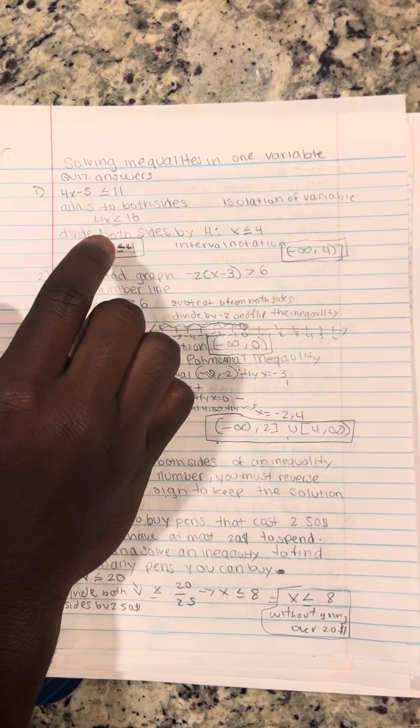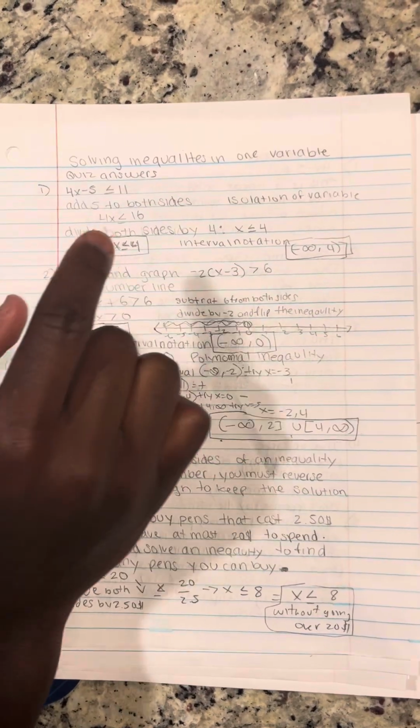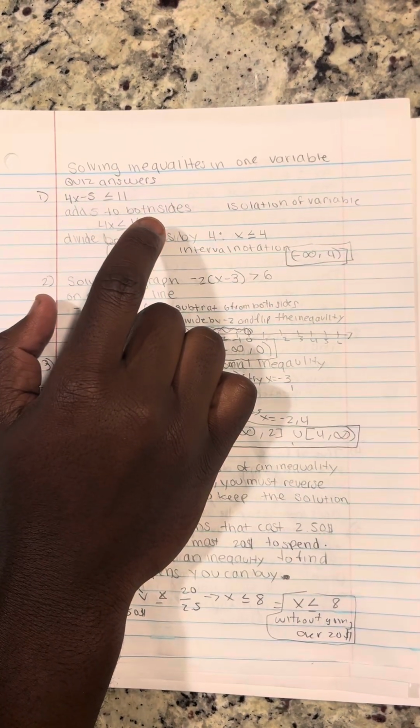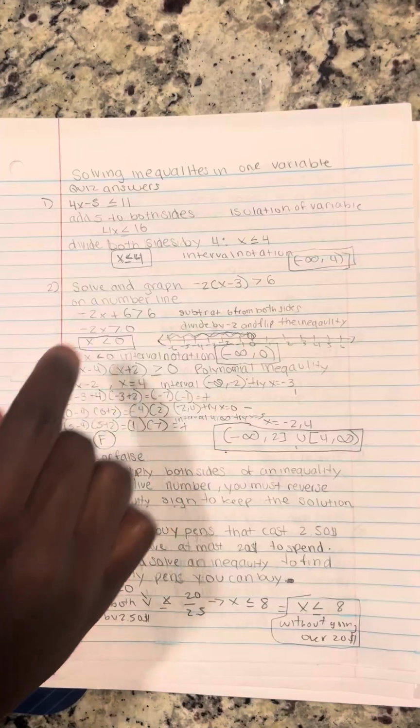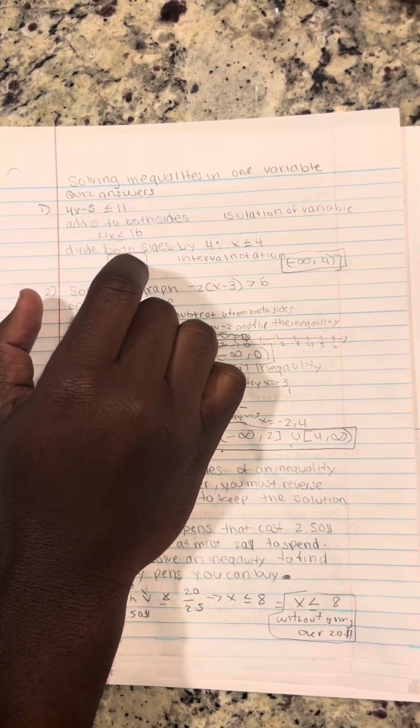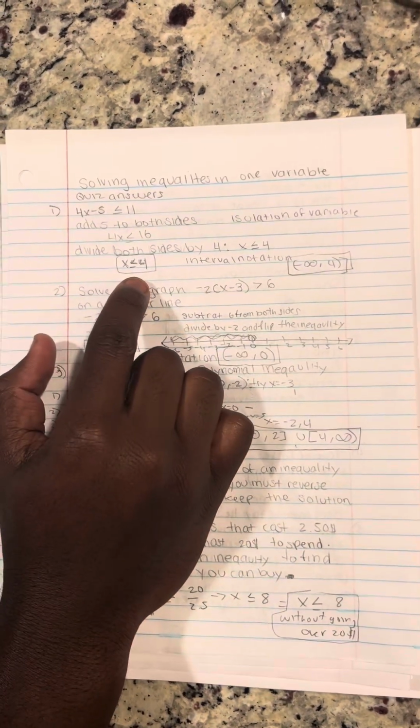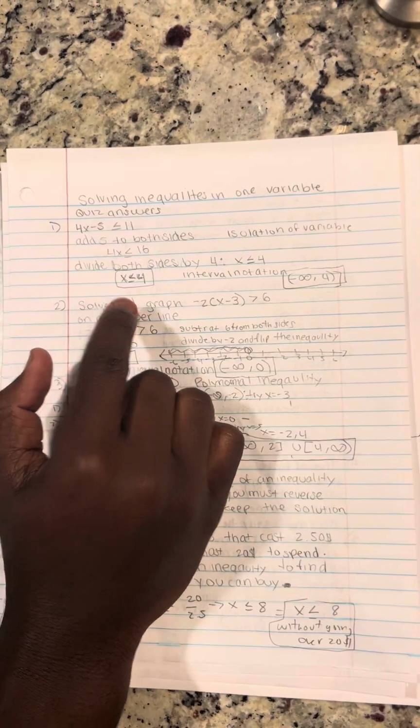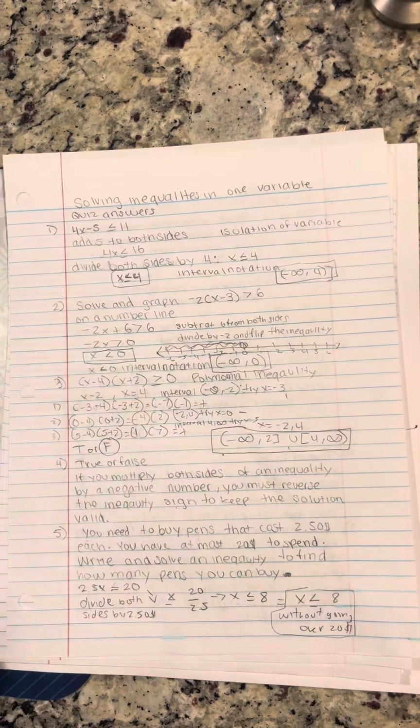So 4 is divided by 4, which gives us x. And we bring this over to this side, which gives us 16. So the 4 divided by 16 gives us 4, which is why x is less than or equal to 4. And that is the answer for that one.